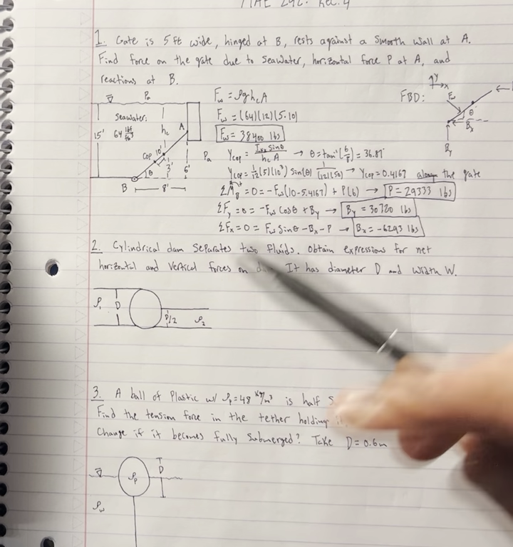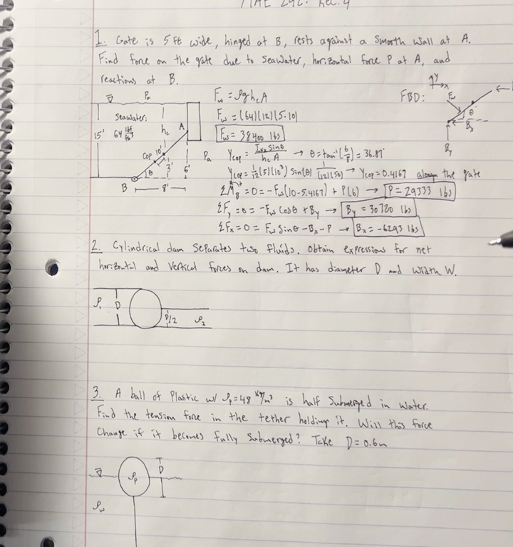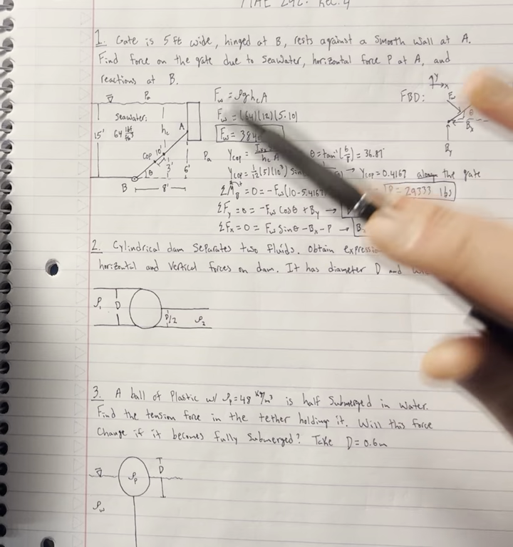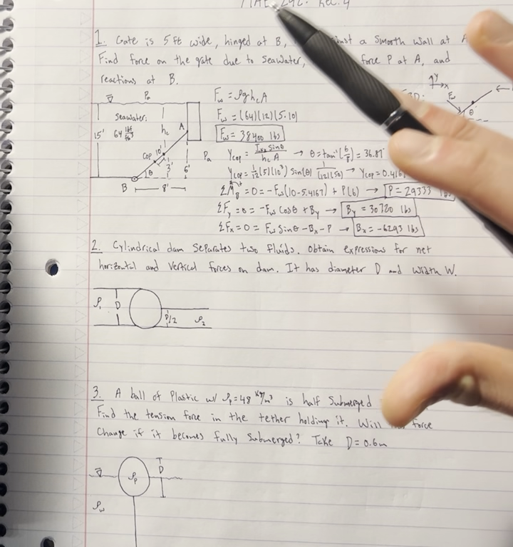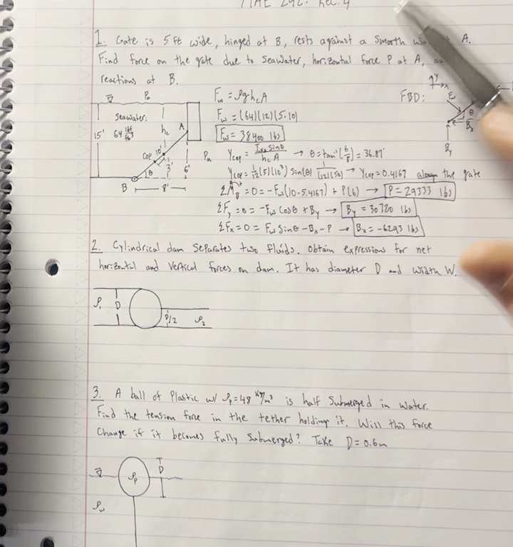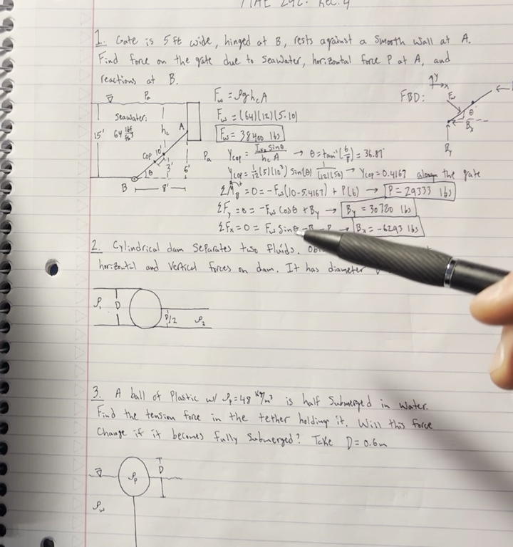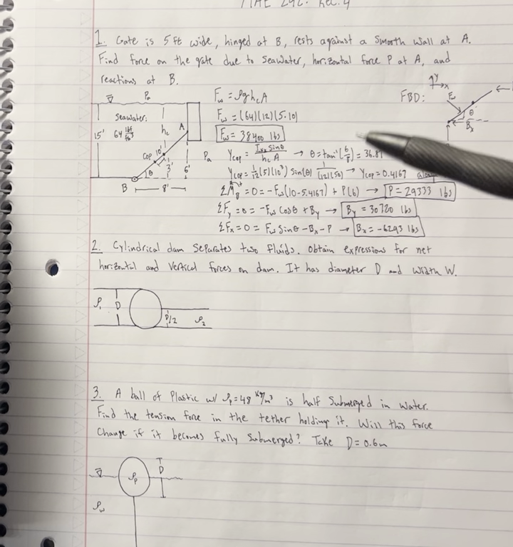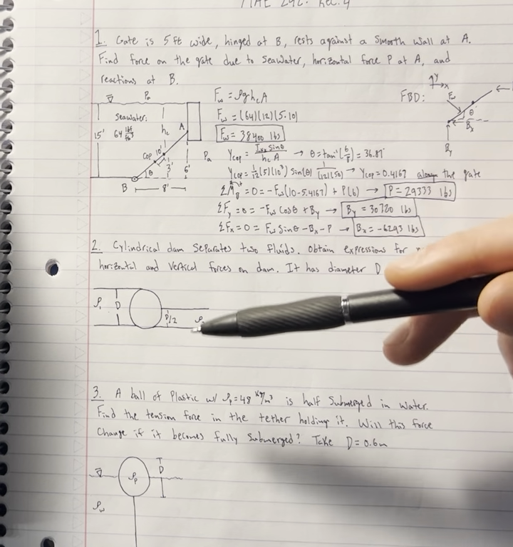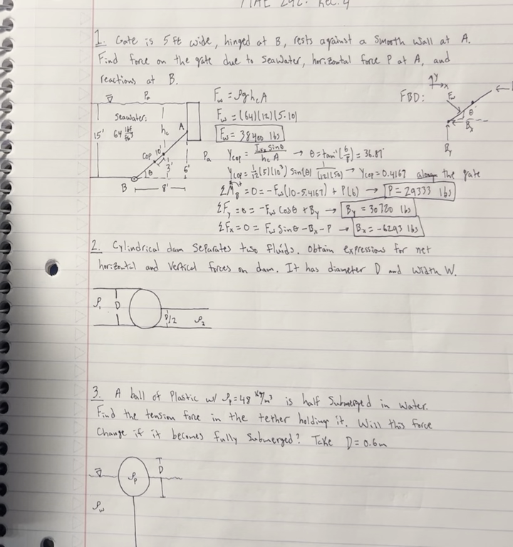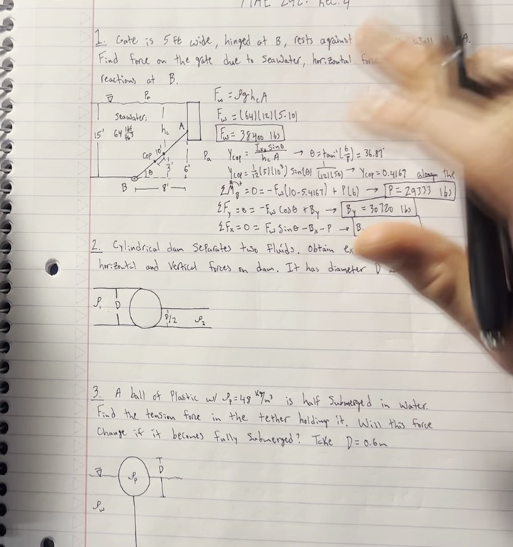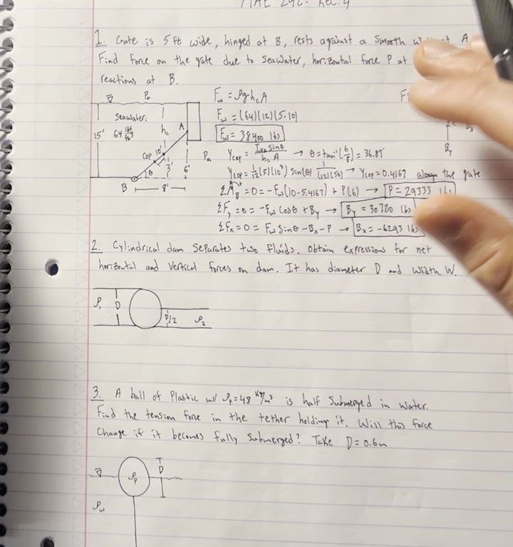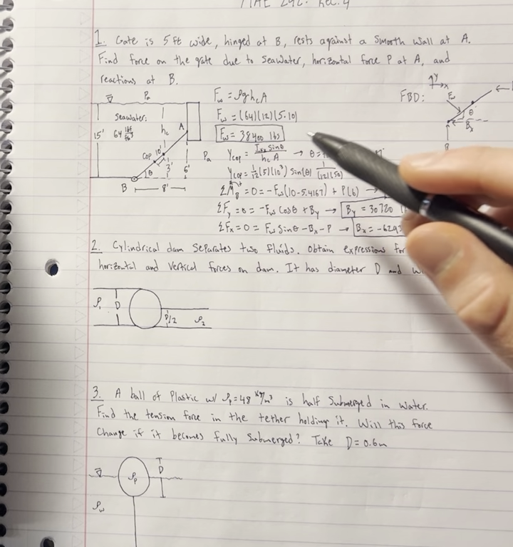Anyway, we've got a cylindrical dam that separates two different fluids, rho 1 and rho 2. And we want to obtain expressions for the net horizontal and vertical forces on the dam that has diameter d and width w. And we're neglecting the weight of the dam itself. I stole this from an old homework from a couple semesters ago. For a part B, we had to find the weight of the dam that counteracted all of this, but we don't care about that right now. That's just complicating things for no reason. This gets the point across just as well.